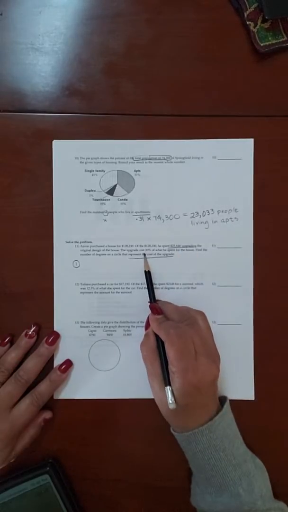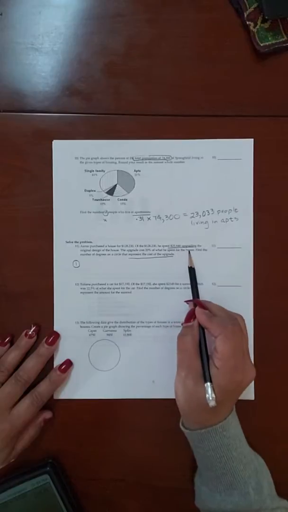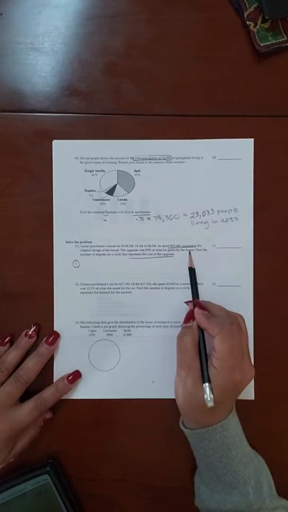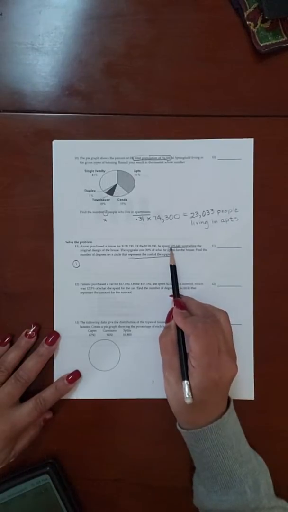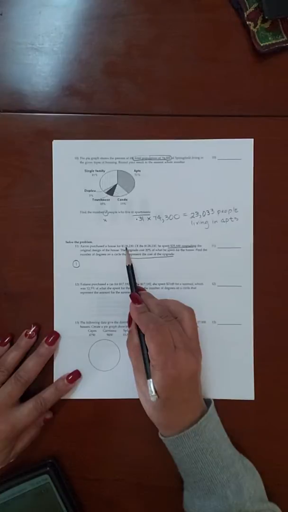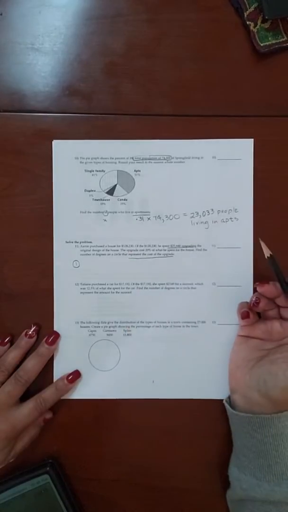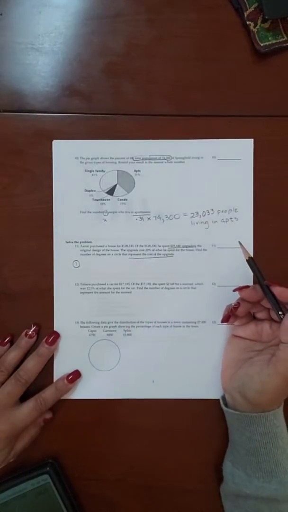And this was 20% of what he spent on the house. So one way that you could do this is that you can go in here and you can do 20% of this, which is only going to give you the $25,000 that they've already done for you.